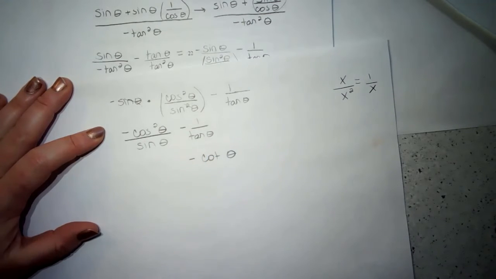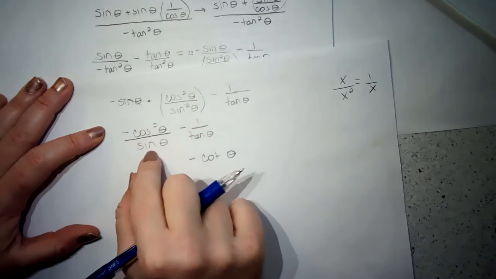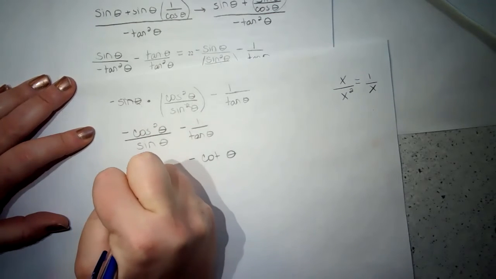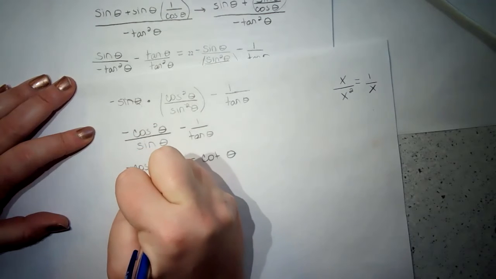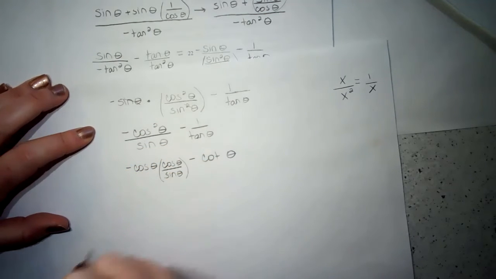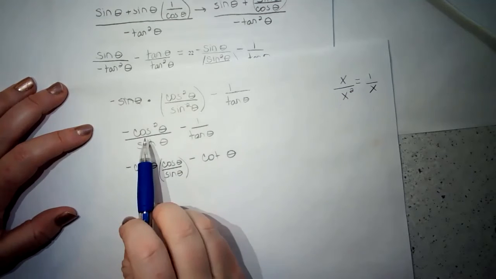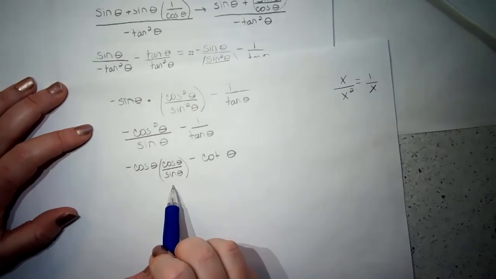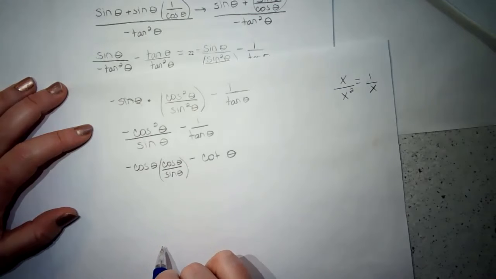I could change him to cotangent, right? 1 over tan, I could change him to cotangent. Well, what does cotangent equal? Cotangent equals cosine over sine. Look what I have over here. What I have over here is actually a cosine times another cosine over a sine. If I really think about it, this is what I have here. I have 2 cosines in the top and I have 1 sine in the bottom.